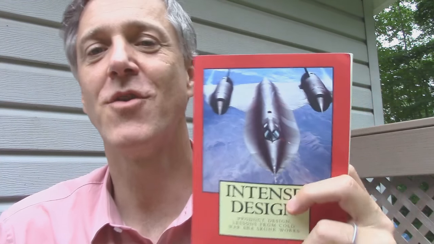Hello everyone, I'm reading portions from my new book, Intense Design, and what I want to look at now is some of the design guides that are offered in chapter 17. And I'm not going to read this straight away because it's a little, shall we say, dry. But anyway, there's a variety of design guides that are included in this book.